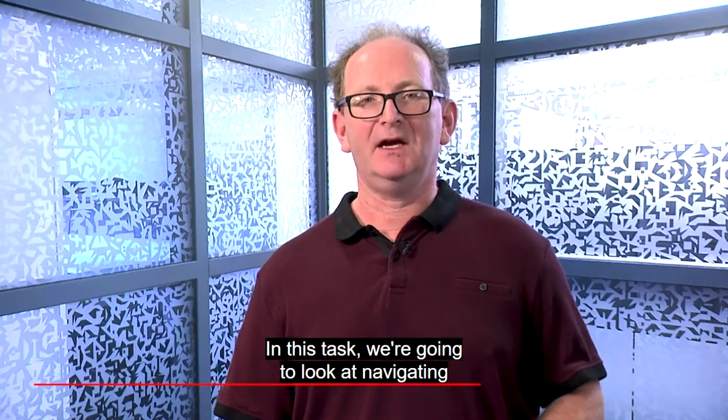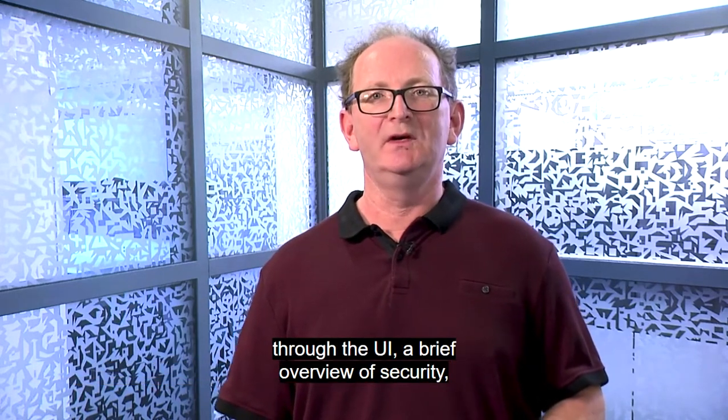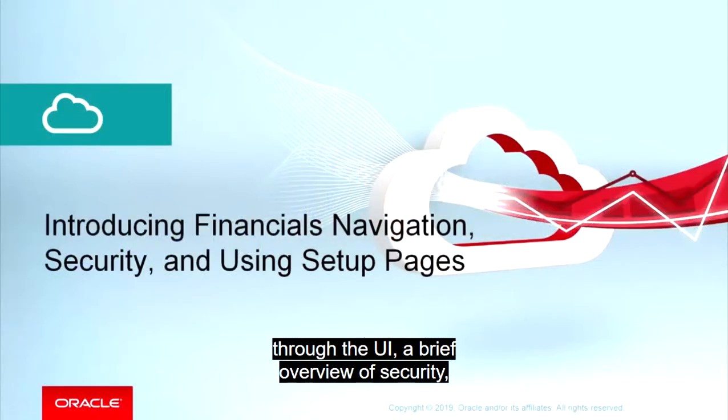In this task we're going to look at navigating through the UI, a brief overview of security, and having a look at Functional Setup Manager.